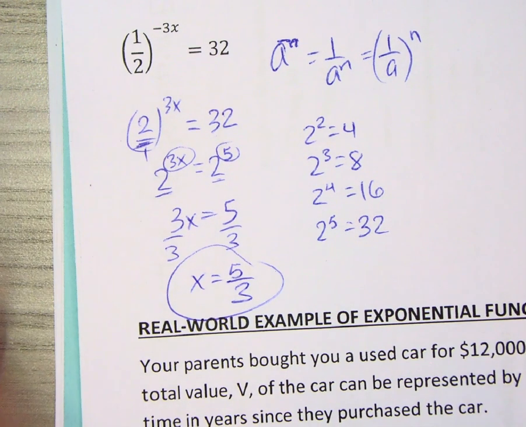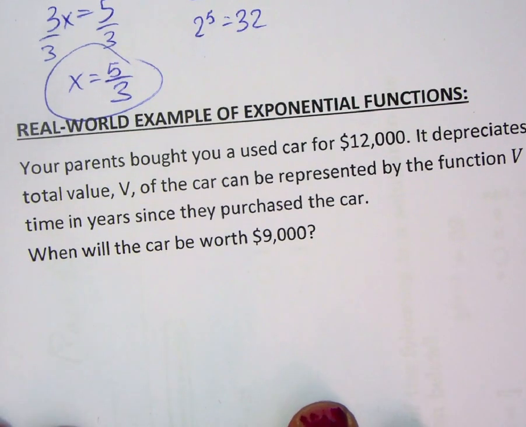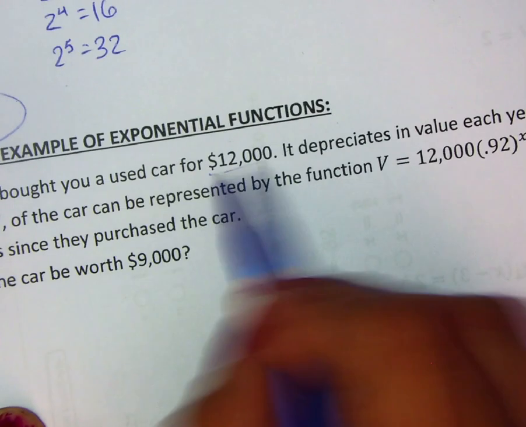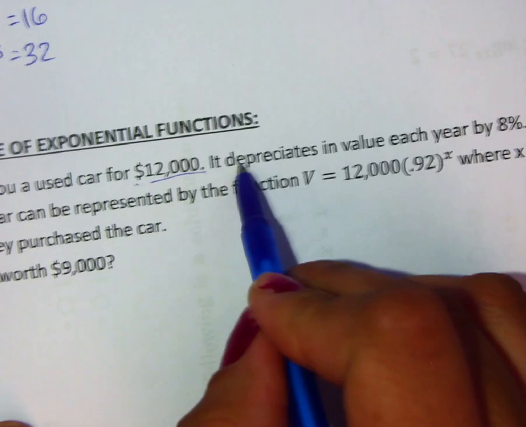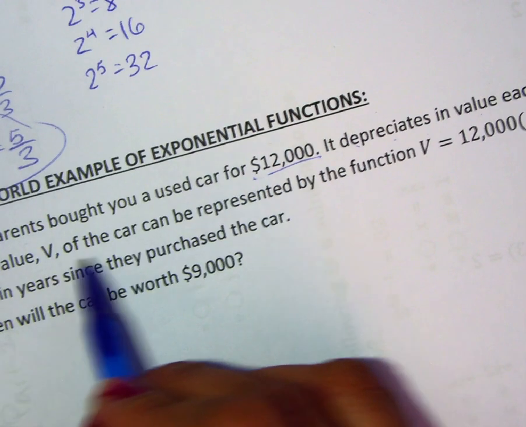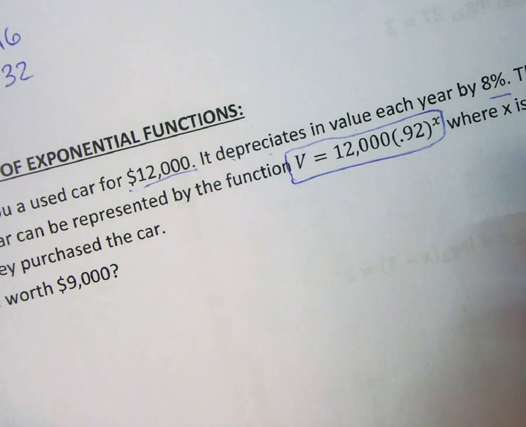And that's it. Here is a real-world example of exponential functions and why we are learning how to solve equations of exponentials. It tells you that your parents bought you a car that's $12,000. It depreciates in value every year by 8%, and the total value of the car can be represented by the function here. This is the function.